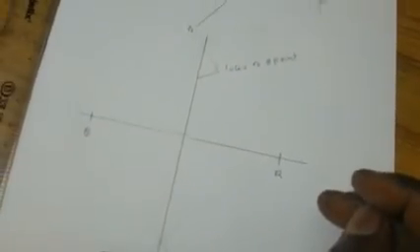So that is about dropping a perpendicular and the perpendicular bisector to a line.